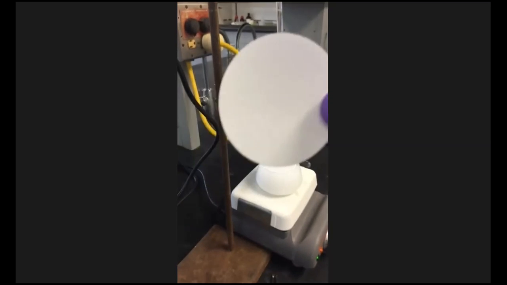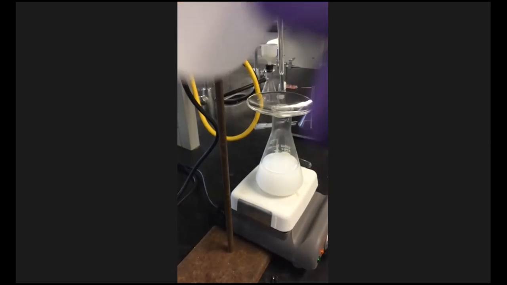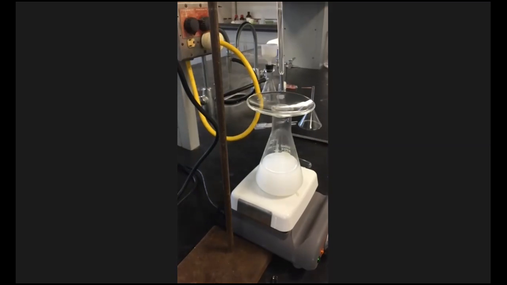I'm gonna show you all of that. So I'm gonna go ahead and weigh this, and I'll tell you what the mass is so you can write it down. So the mass of the filter paper is 0.18 grams. .18 grams.